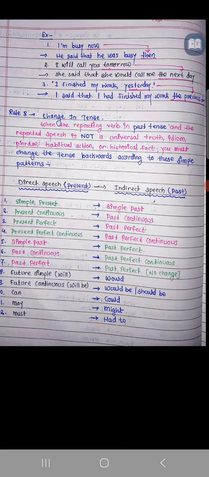Next, future simple will changes into would, future continuous will be changes into would be, can, could, may, might, must, had to.